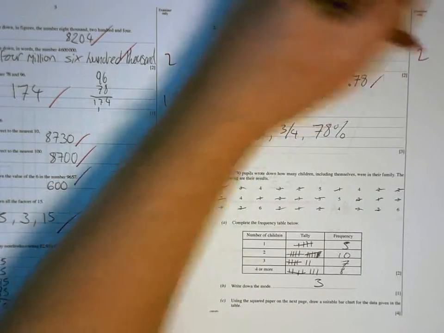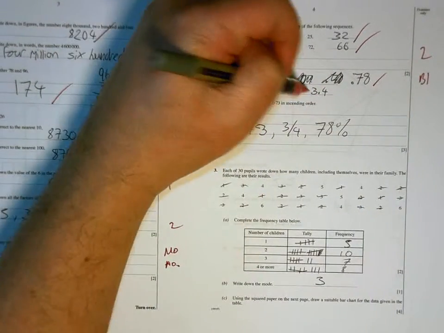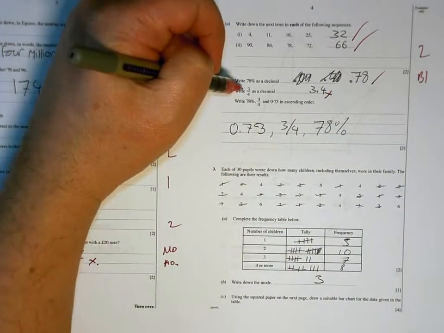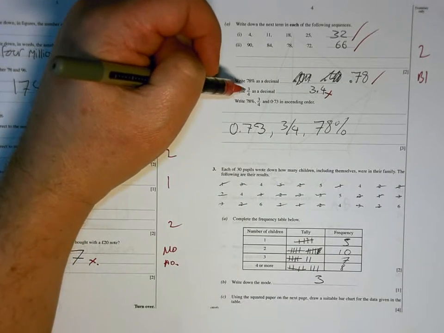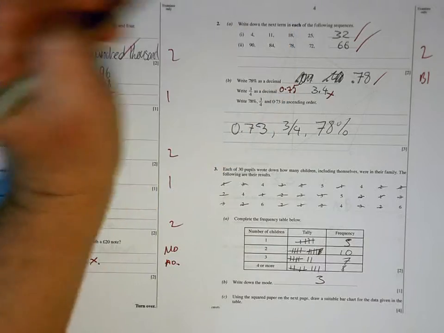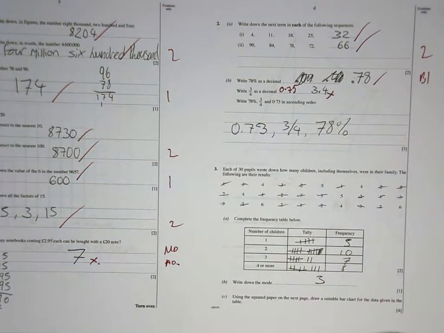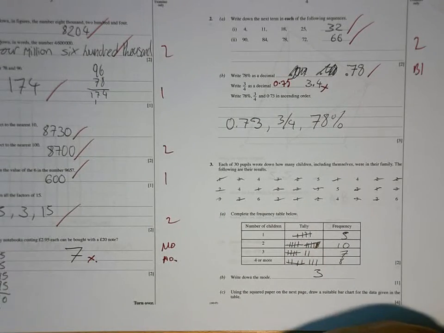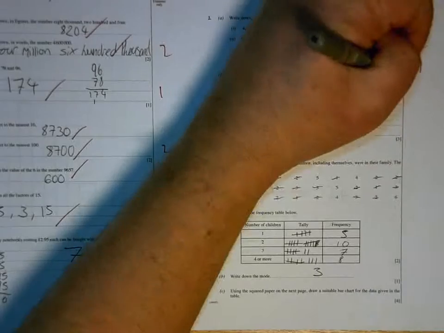That's correct, 0.78. This is wrong. 3/4 as a decimal is one that you just need to know. It's 0.75. You need to know your standard decimal, percentage and fraction equivalents for quarters. That is correct.